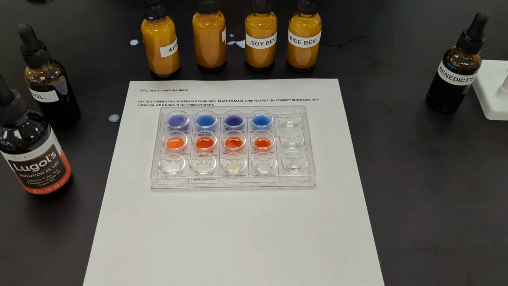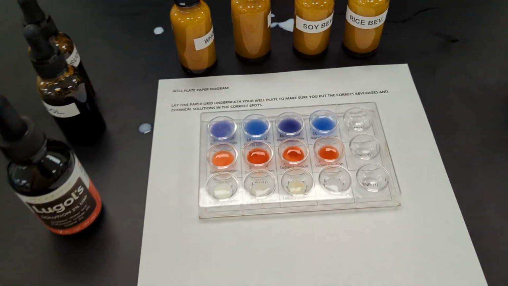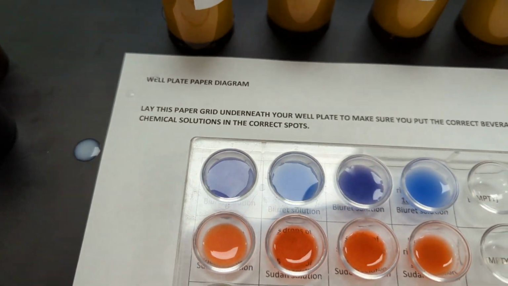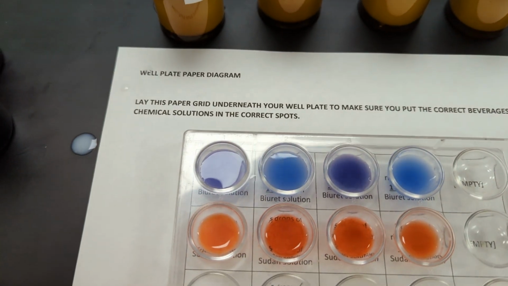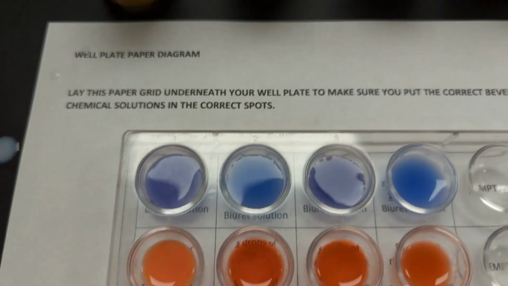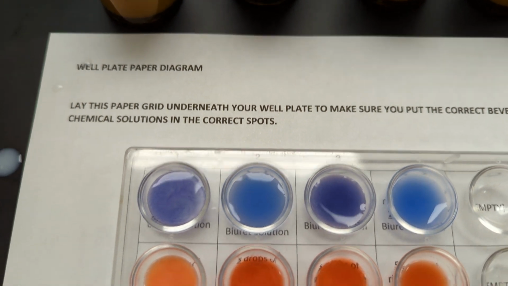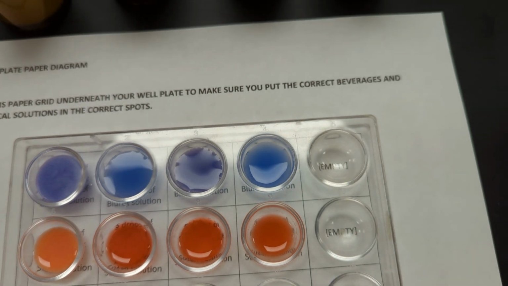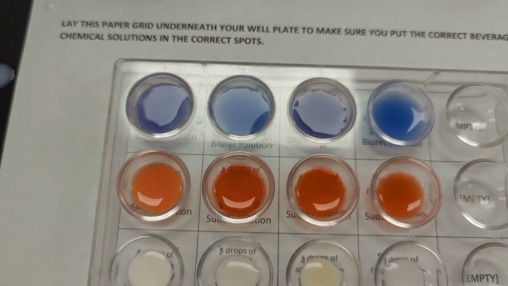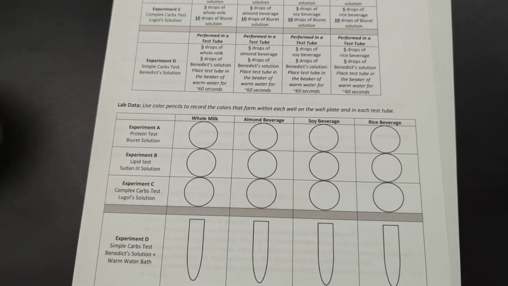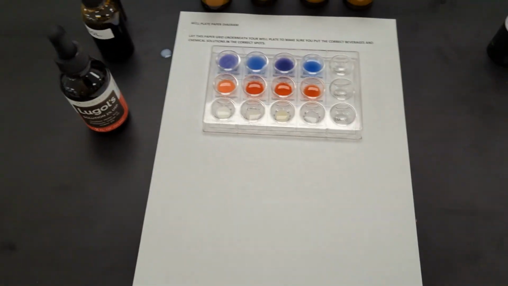Now, once you add the Sudan solution, you should see a reddish orange stain, and if it's reacting, you should see the solution moving around. What it's actually doing is causing the fat inside the beverage to collect and essentially stain it. So you should be looking for movement within the liquid itself. So on your data table, you will indicate any color change using the Sudan 3 solution to check for fat.